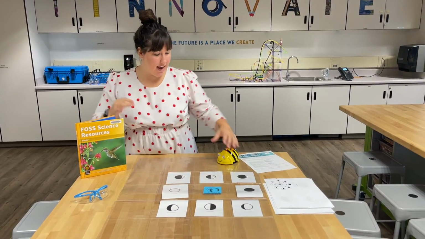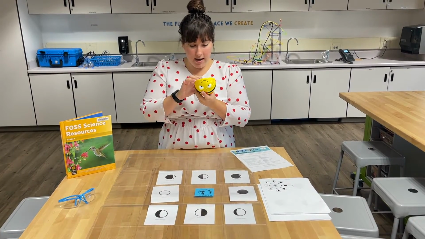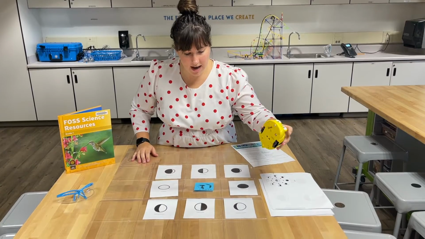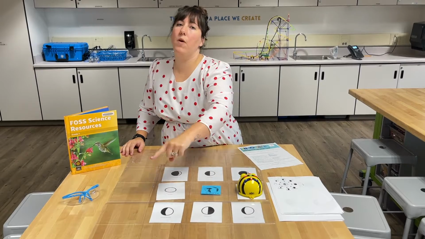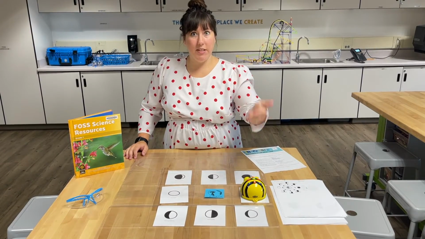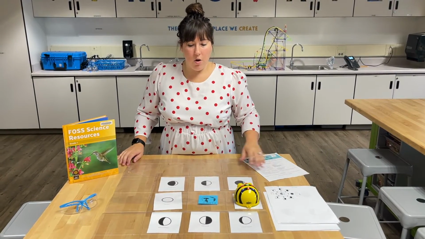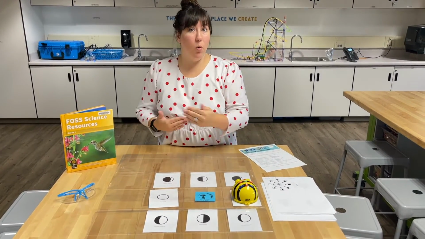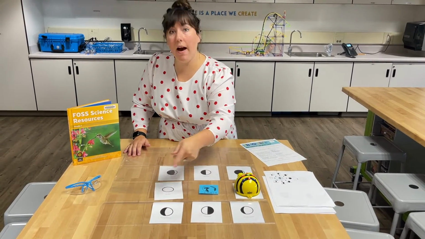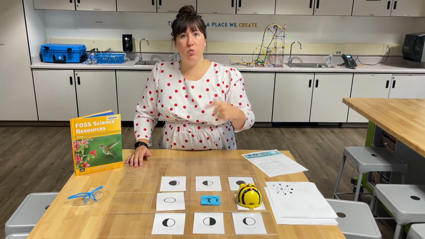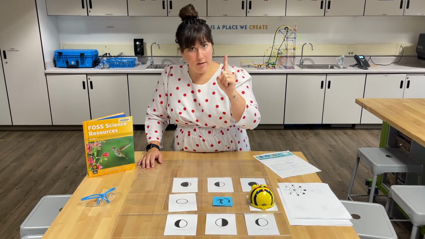So with that being said, you'll need your Bee-Bot, and of course, turn your Bee-Bot on, and they'll start at new moon, and then they will need to code their Bee-Bot to go around the moon phases, and they'll have to say each moon phase as they go around to help them understand what the moon phase is and in what order. And then I would challenge them to do one at a time at first, and then the second challenge would be have them go do the entire thing in one time.